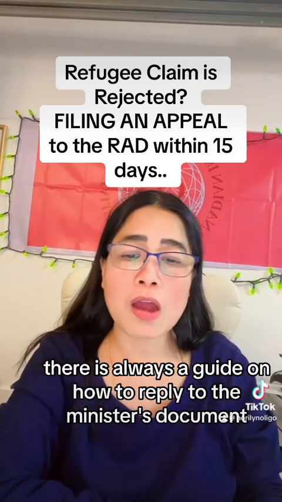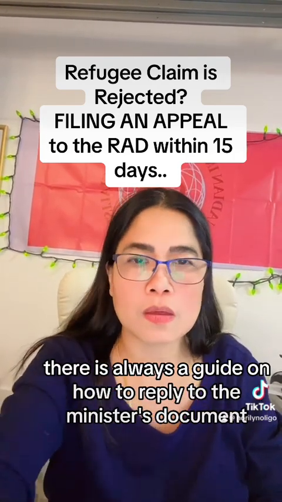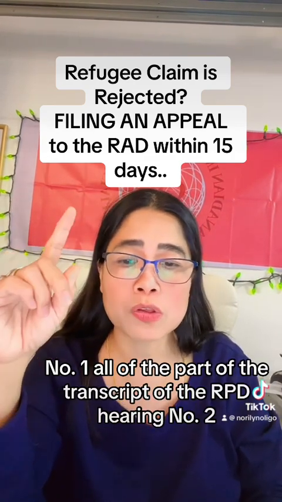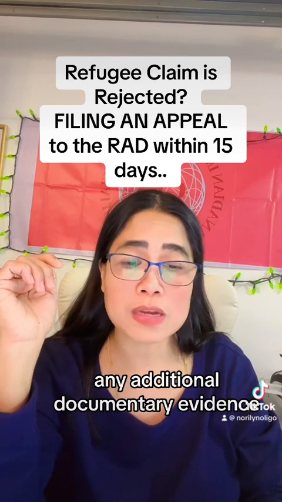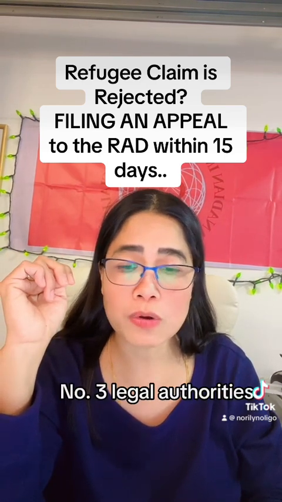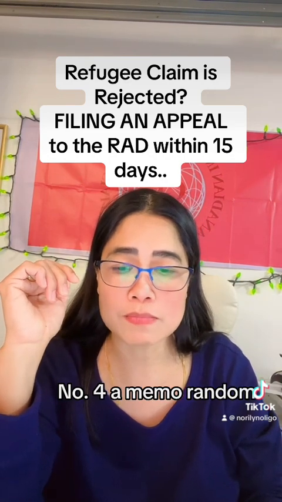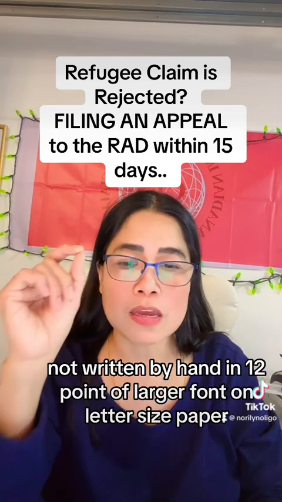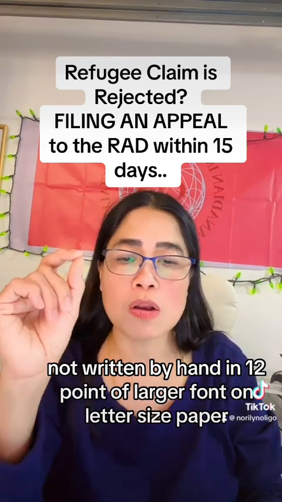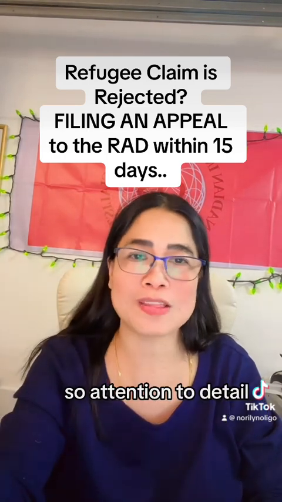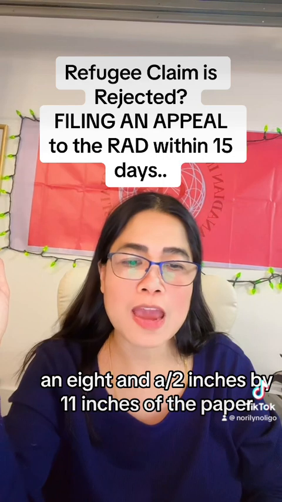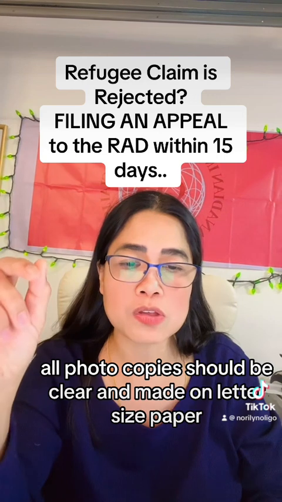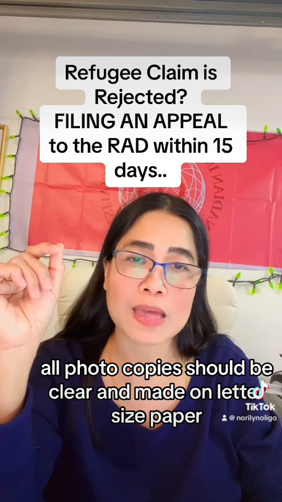There is a guide on how to reply to the minister's documents. Number 1, all or part of the transcript of the RPD hearing. Number 2, any additional documentary evidence. Number 3, legal authorities. Number 4, a memorandum. All of the documents in your reply must be typed, not written by hand, in 12-point or larger font on letter-size paper, so pay attention to detail. That is 8.5 inches by 11 inches. All photocopies should be clear and made on letter-size paper.